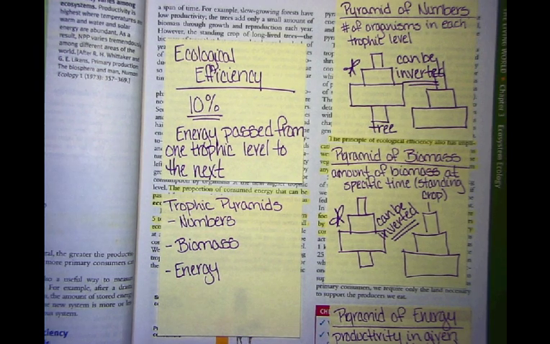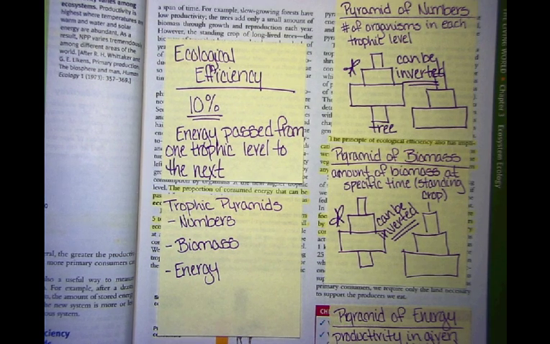One thing you need to know is ecological efficiency. Ecological efficiency is basically how much energy is transferred from one trophic level to another. How much energy transfers from the producers to the primary consumers. How much of the primary consumer energy transfers to the secondary consumers. The rule is 10%. 10% of the energy in one trophic level passes to the next. That is an average. It actually is anywhere from about 4% up to 40% depending on the organisms.